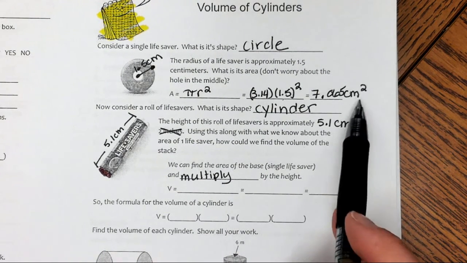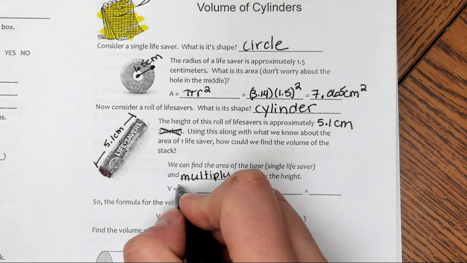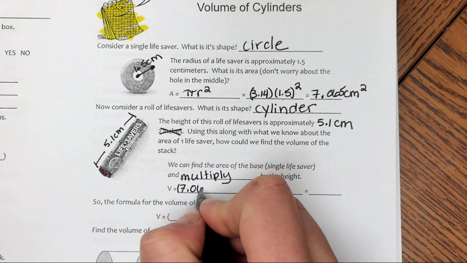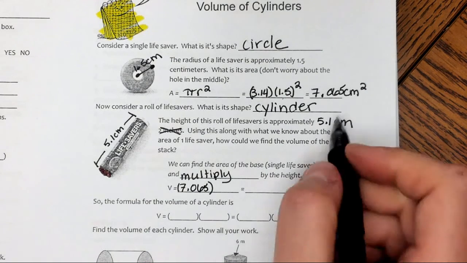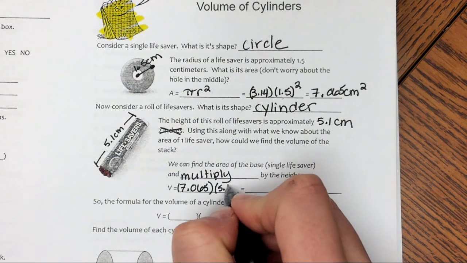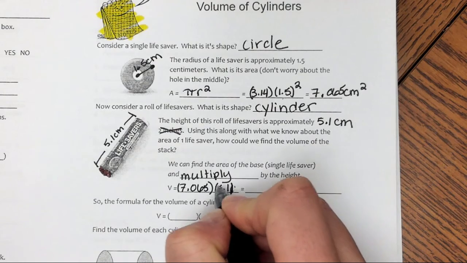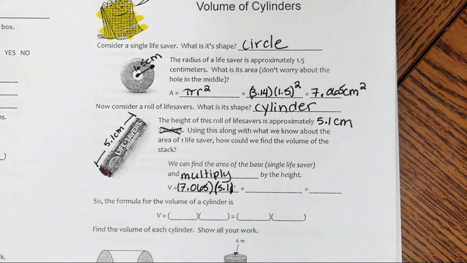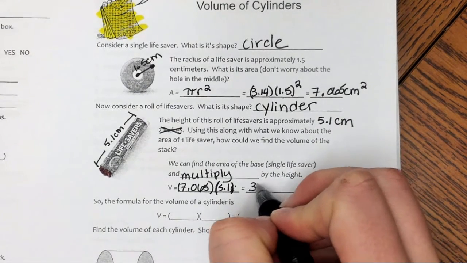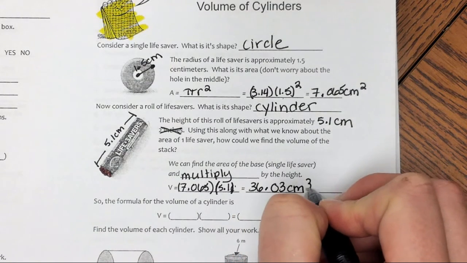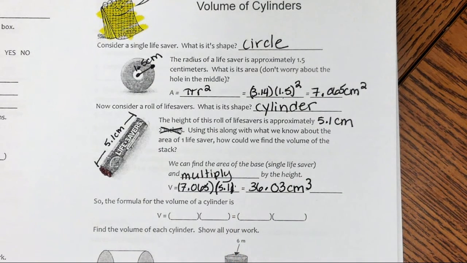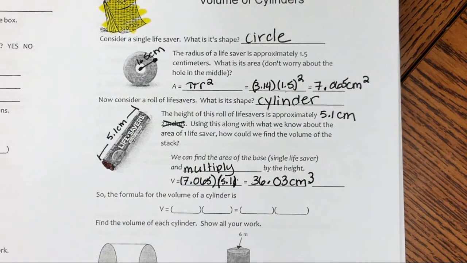So the area of the base was 7.065 centimeters squared, and then the height was 5.1 centimeters. So when we multiply those two numbers together, you should get 36.03 centimeters cubed. Gives you an extra blank there that you don't really need.